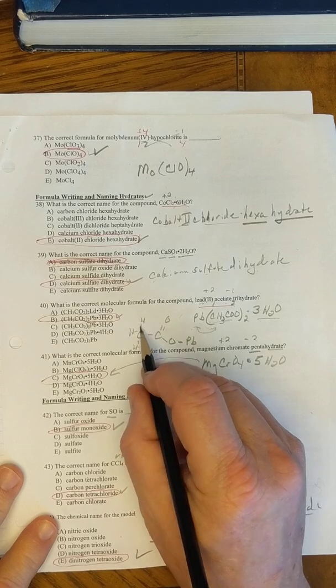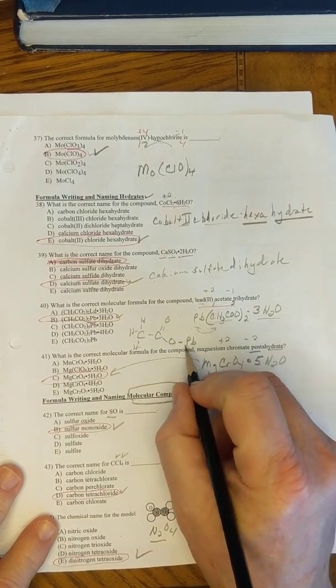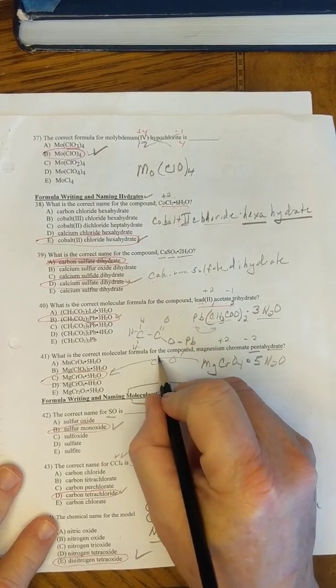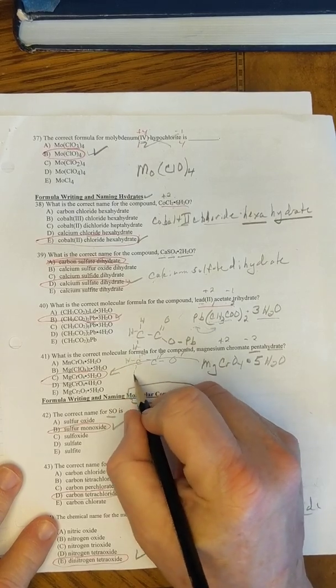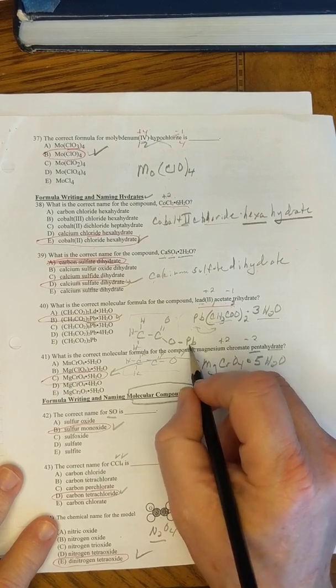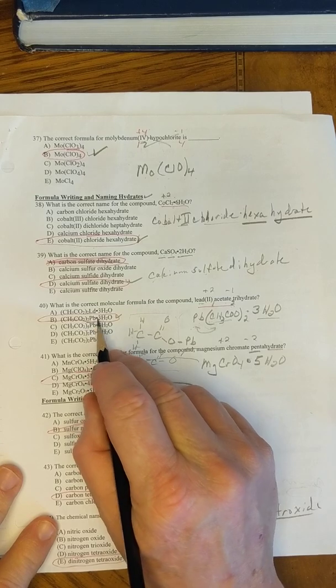Well, acetate is CH3COO. The lead actually connects to the acetate. It connects the 2 of them. And so they're putting the organic compound first and the metal second, because that's where the lead actually attaches. So they're going acetate twice to lead.